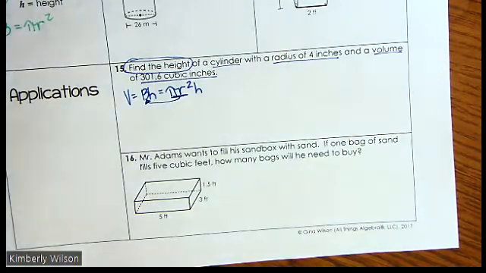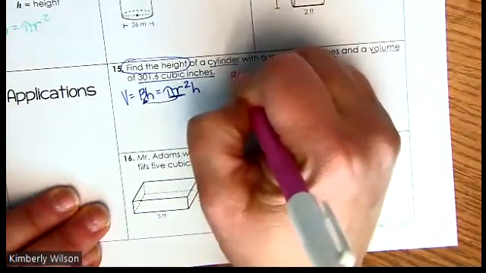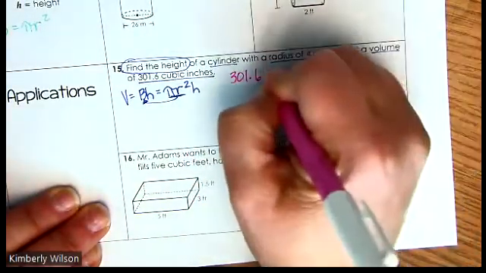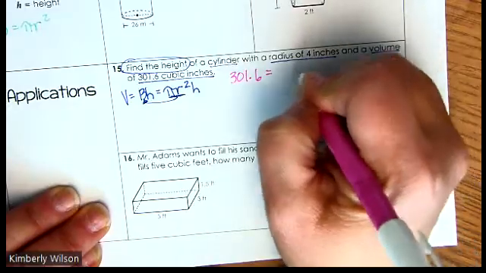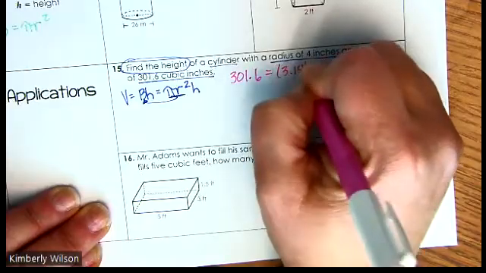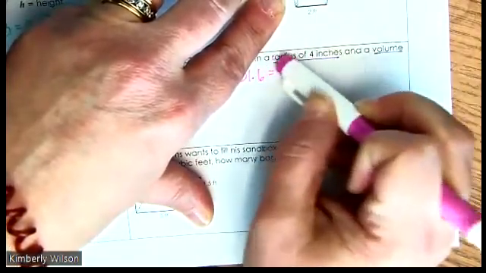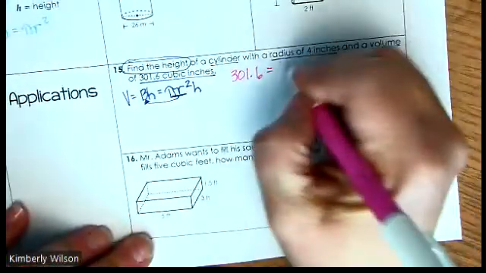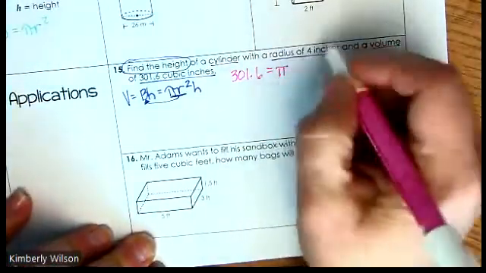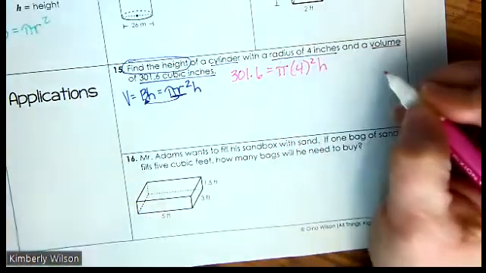I know that the V is 301.6 equals, I know that I can plug in 3.14 for pi. Well, actually, I'm going to wait and plug that in at the end. Always plug in the pi at the end. So we leave the pi symbol. I know the radius, so I'm going to plug in the 4 squared, and then I have the h.